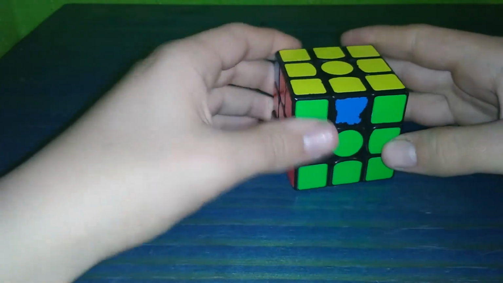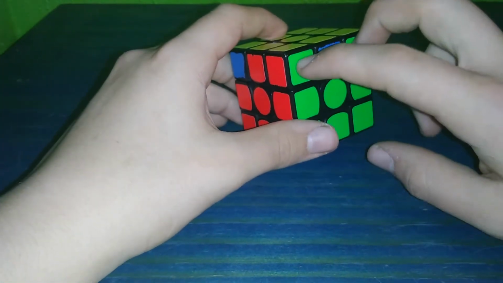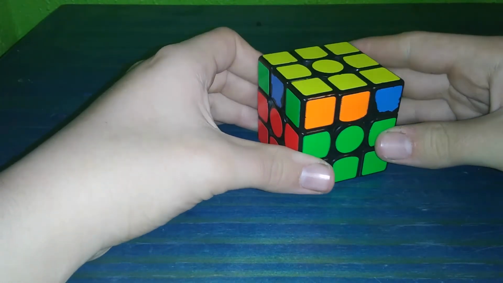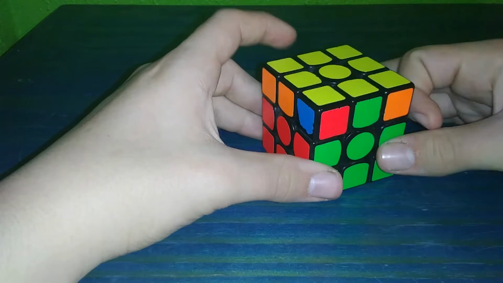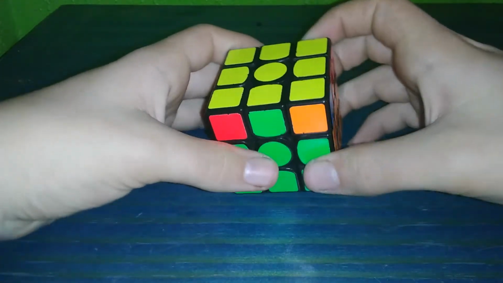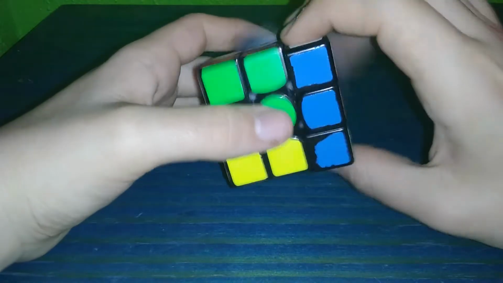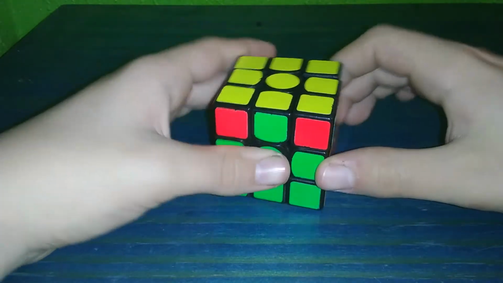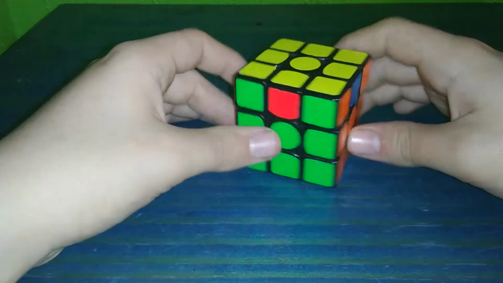Find a headlight, which, during PLL, is 2 corner pieces that have the same color on one side. You're going to look for this, and once you find one, you're going to move it to the back so that you can't see it. And then you're going to do this algorithm: R prime, F, R prime, B2, R, F prime, R prime, B2, R2. And that will solve all the corners.